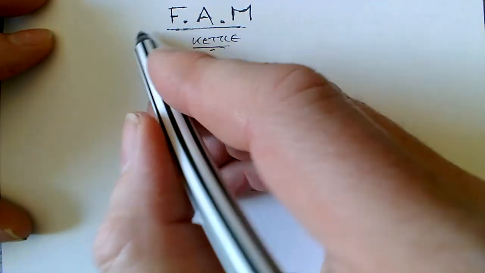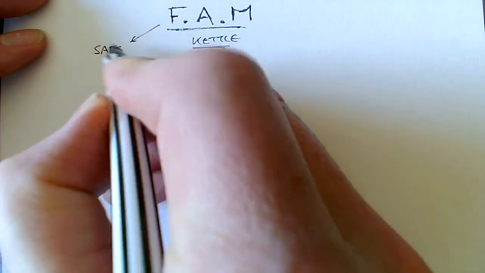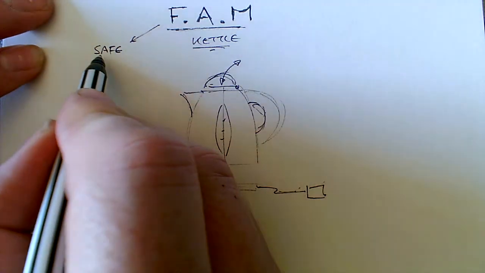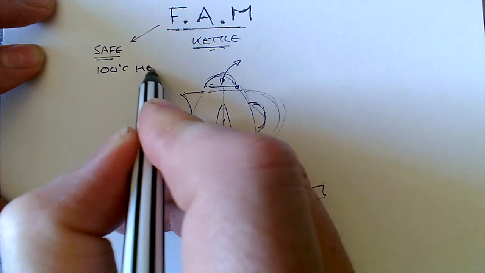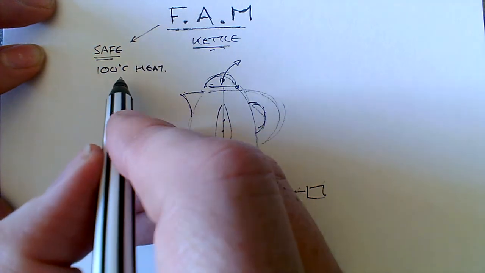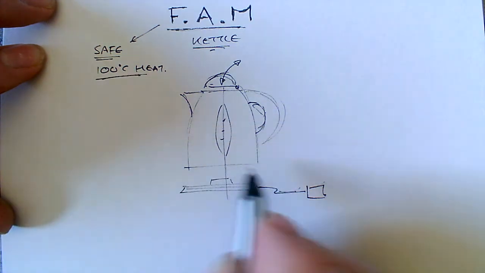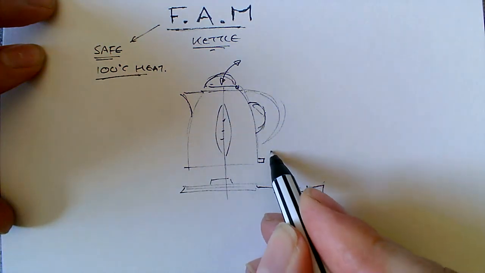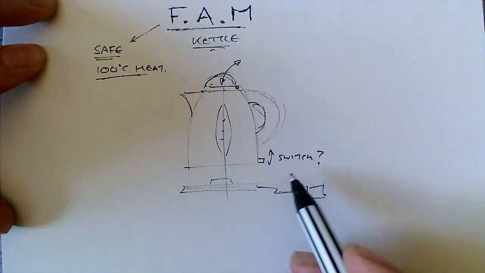So what is its function? What does it need to do? Well, it needs to be safe. That's one of the first things I need to be thinking about is safety. It heats water to 100 degrees. It doesn't need to get any hotter. It does that and then it cools down again, and I switch it on again. It's got a little switch down here. I'm not sure that's the best place for the switch, to be honest.